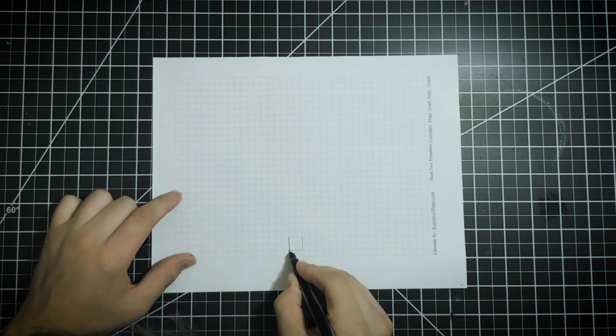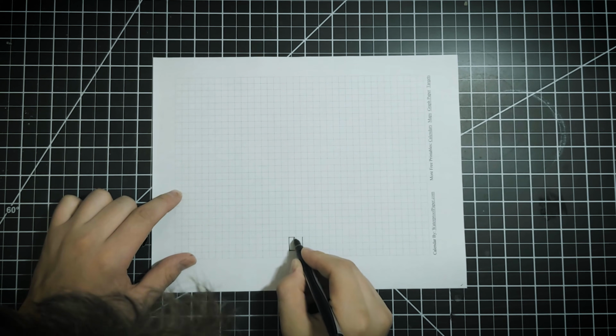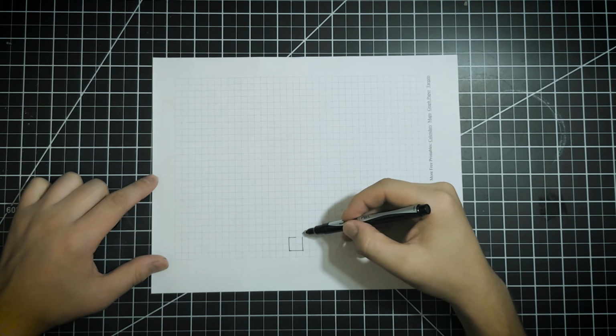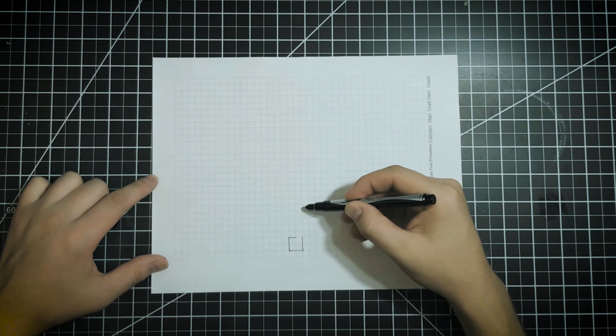So first thing you need to do is lay out the dungeon. Draw out your rooms on your graph paper. I say use a pencil so that if you need to erase things, you can.